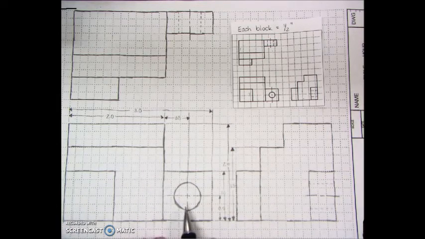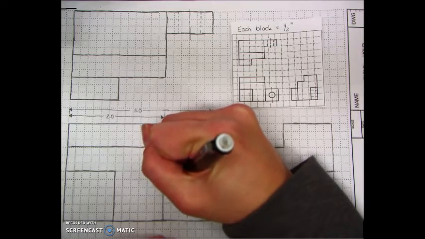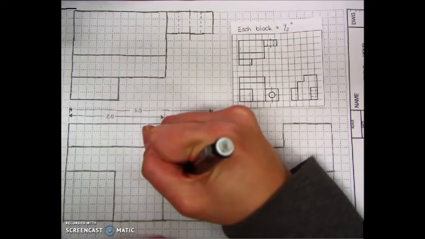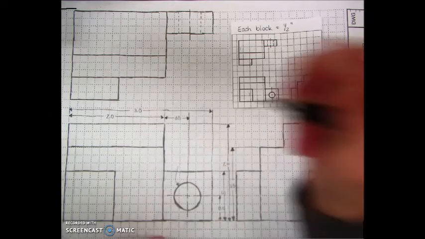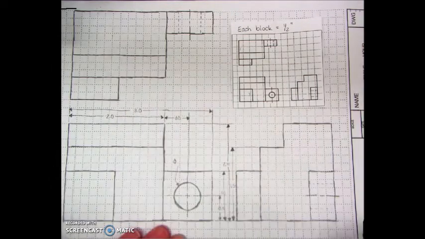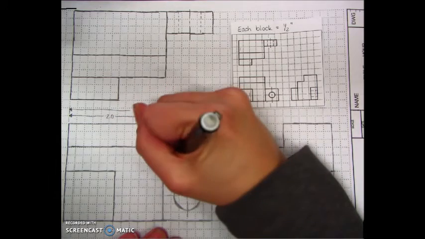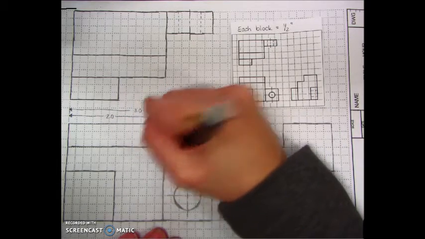One other thing that's missing from this front view is the size of this hole. So remember, we want to have an arrow that points as if it would pass through the center of my circle, and then a line extending outward. And then I need my diameter symbol. The diameter of this is 1 block, or 0.5 inches.